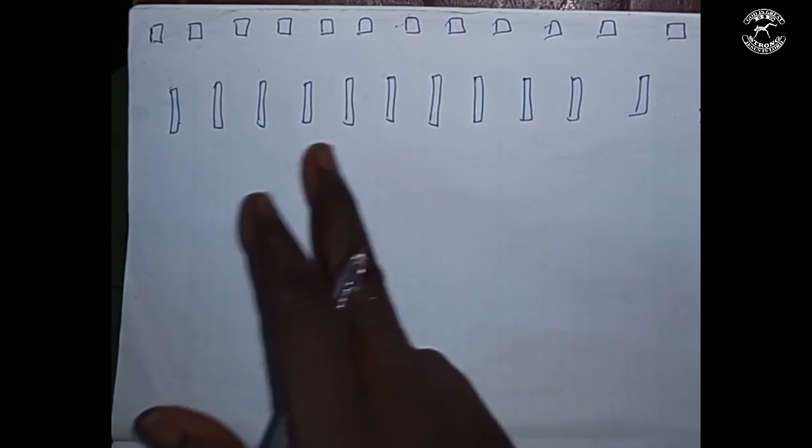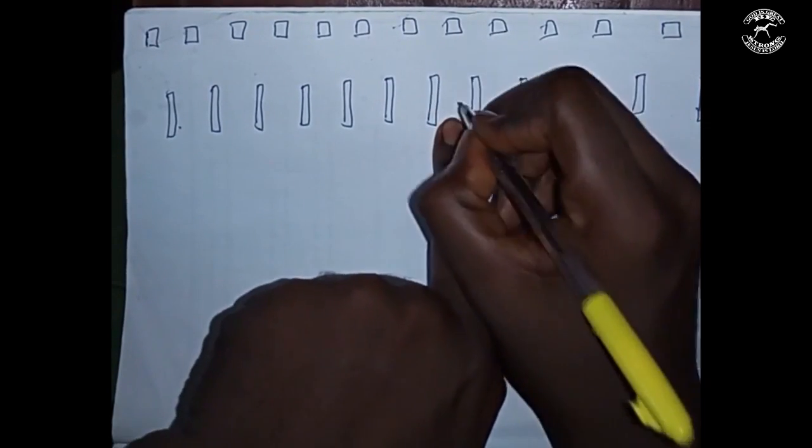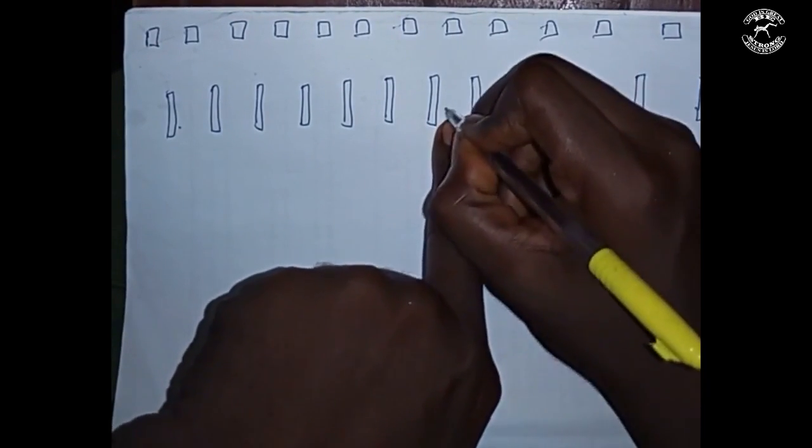So let me pick a slot. Which slot should we pick right now? You can pick any slot depending on your choice. Remember we're using H winding. Yeah, I pick this slot.